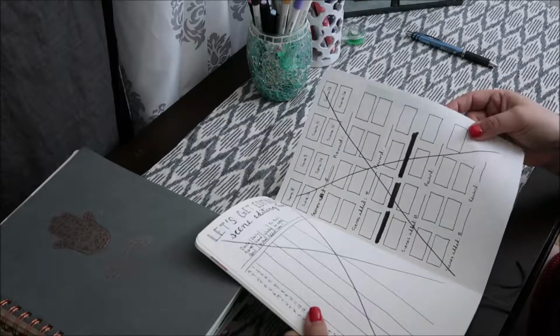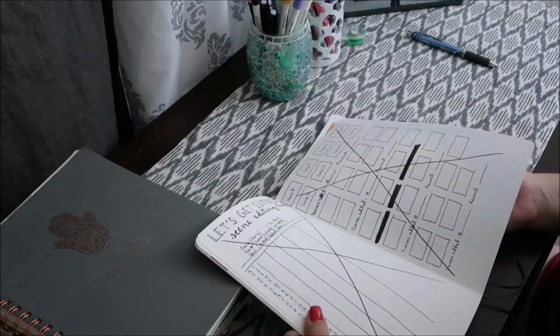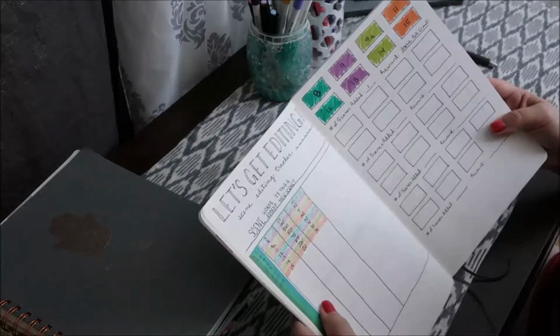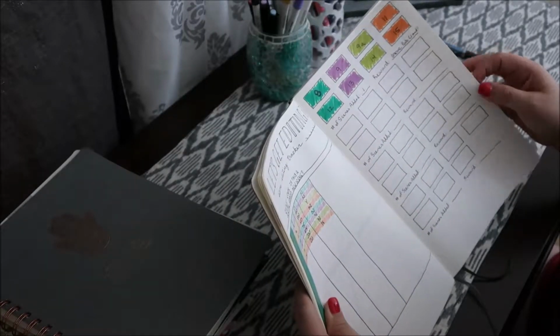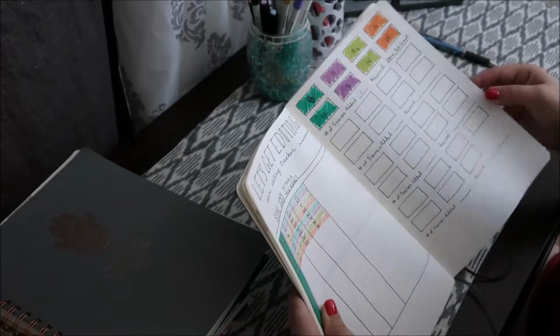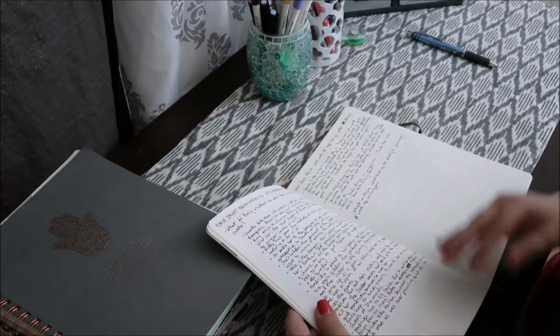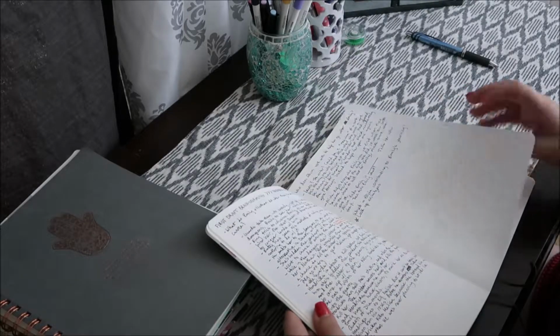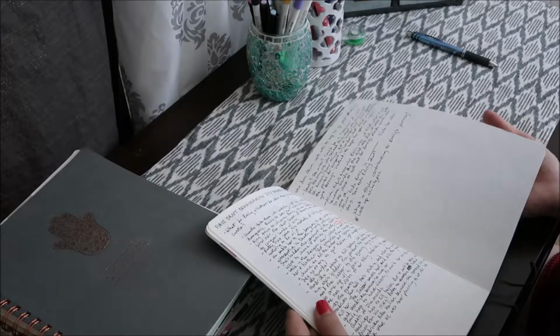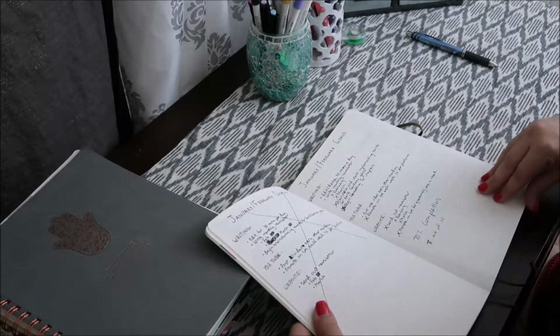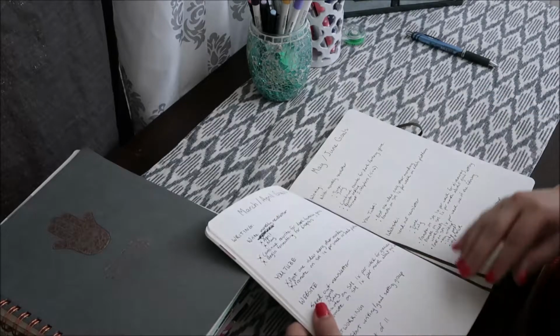Obviously, I had some goofs, some things I did not complete. I was trying to do an editing tracker to see if that would help me with staying on top of editing. Obviously it didn't stick for very long. I've got my next brainstorming page where I was brainstorming the ending of my book. I've got my goals.